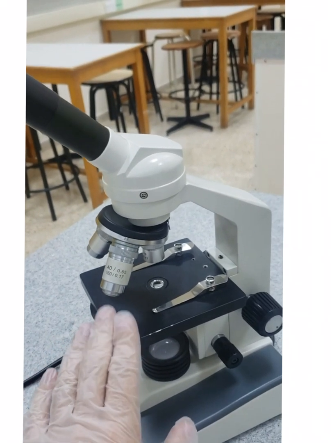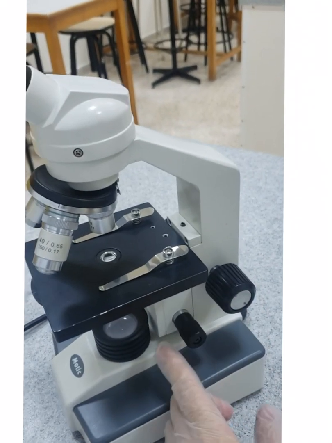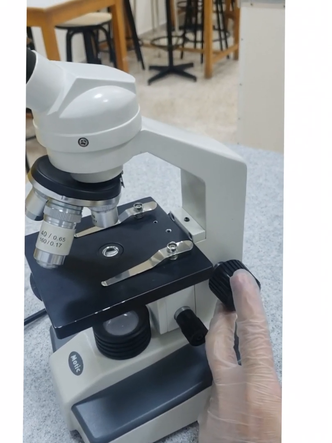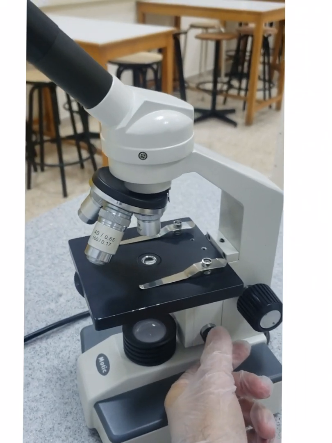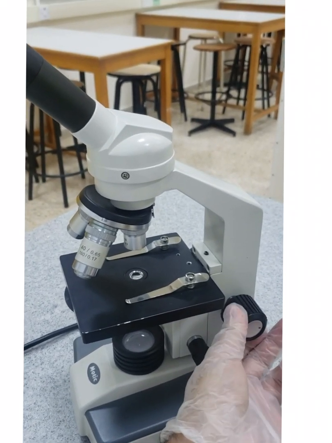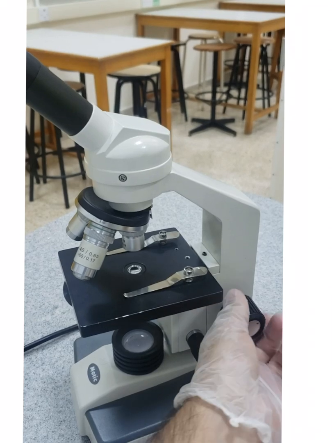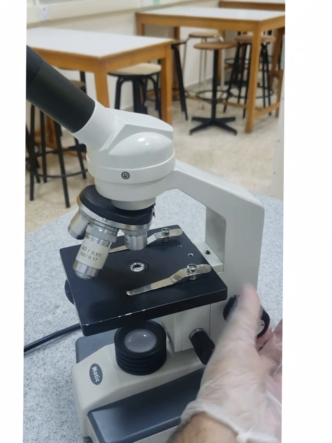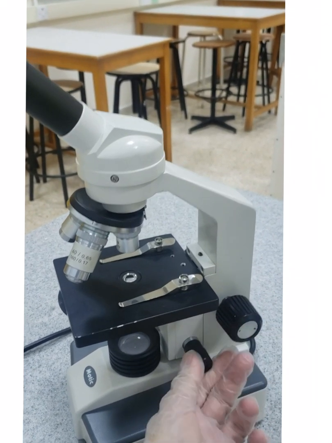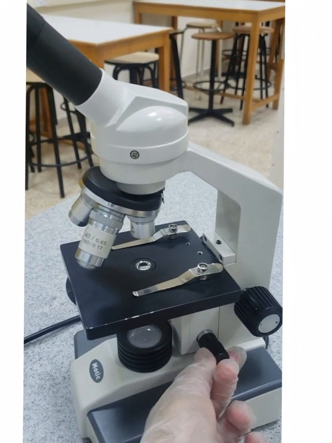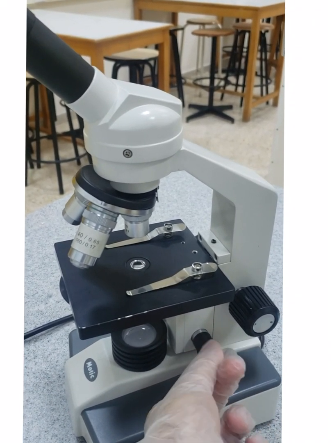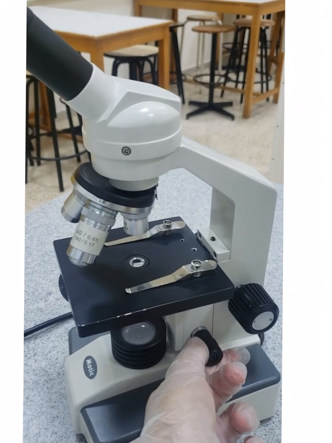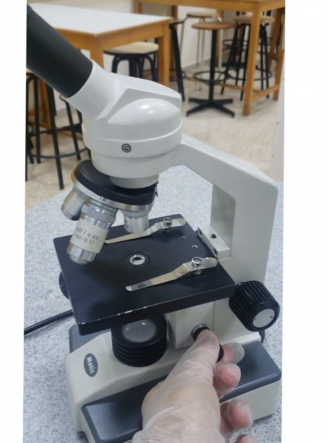This stage can go up and down using these two knobs, the coarse adjustment knob and the fine adjustment one. The coarse adjustment one can take the stage up and down in a very fast way, as you can observe here. But the fine adjustment one, look, I'm taking the stage up. Look how hard it is. It goes in a very, very slow manner.